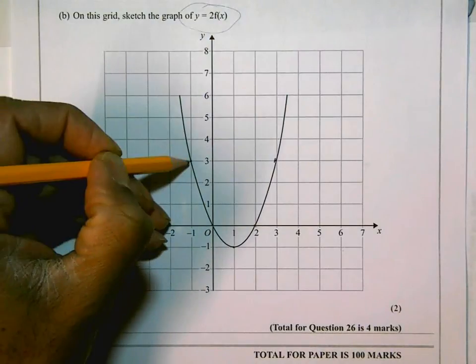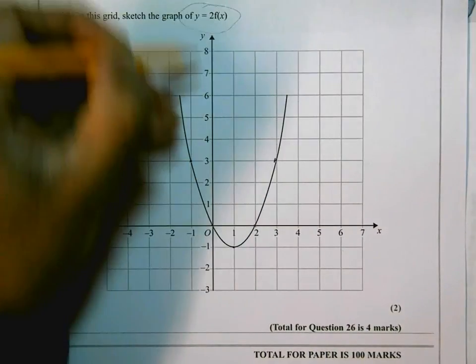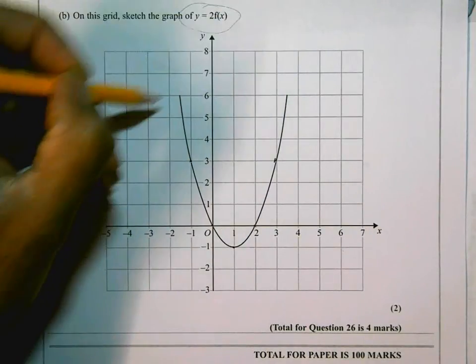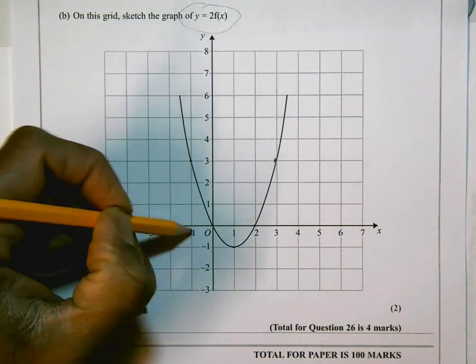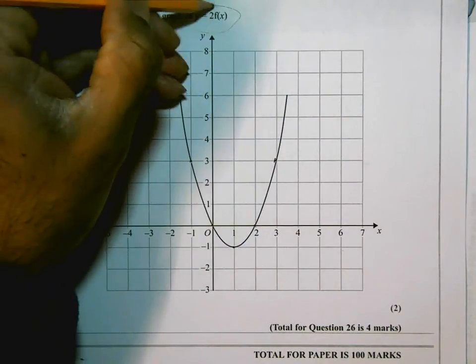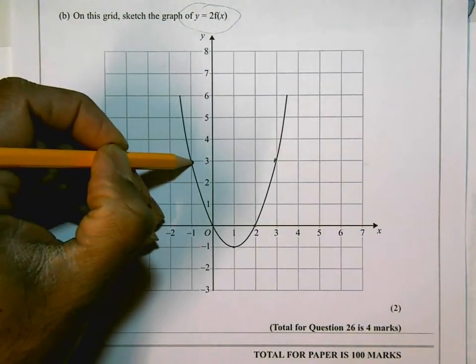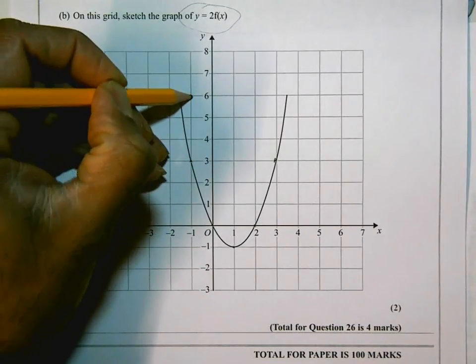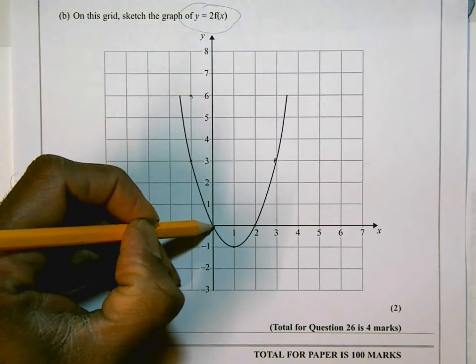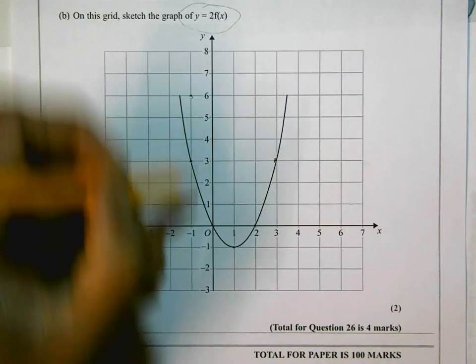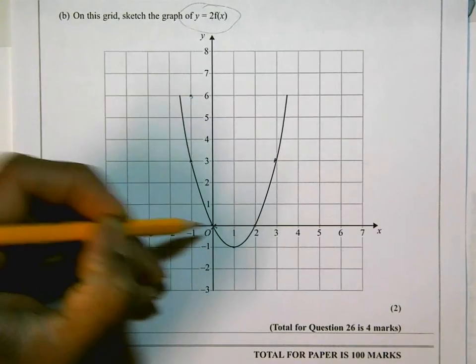Right, so this is my f of x right now. Its y value at that point there is 3. But when I do the transformation, I'm going to times that by 2, so that will end up there. This one here, the y value is 0. So when I times it by 2, it's going to stay put. Go across there.